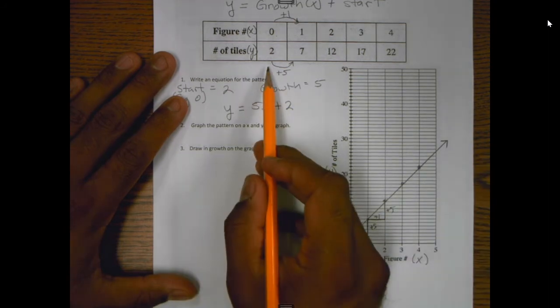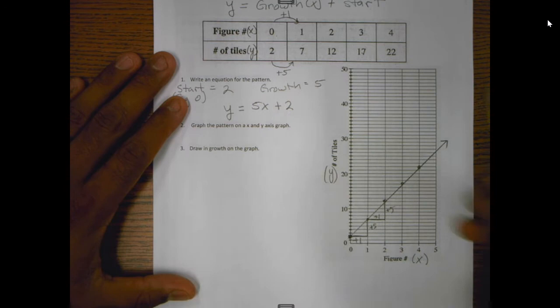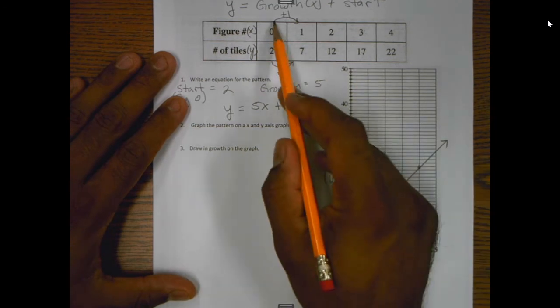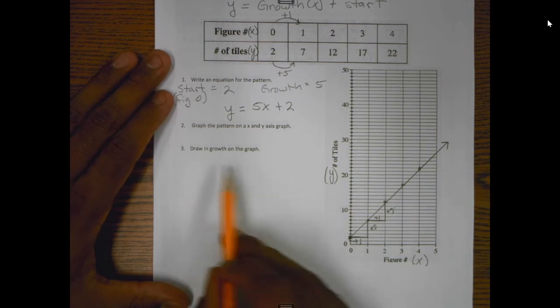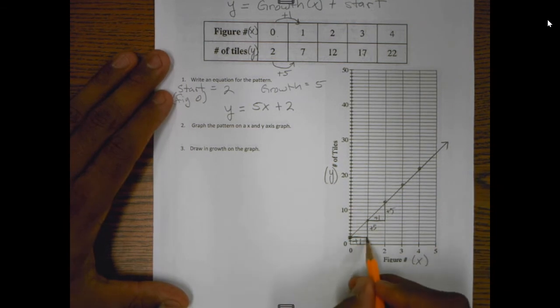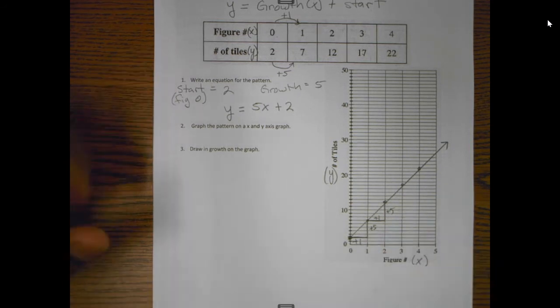And that's the same thing we had here, right? The y's go up by 5. It went up by 5, and the x's only went up by 1. So that's what I mean by drawing in the growth on the graph. So to the right one, up 5. To the right one, up 5. And it goes on forever and forever.